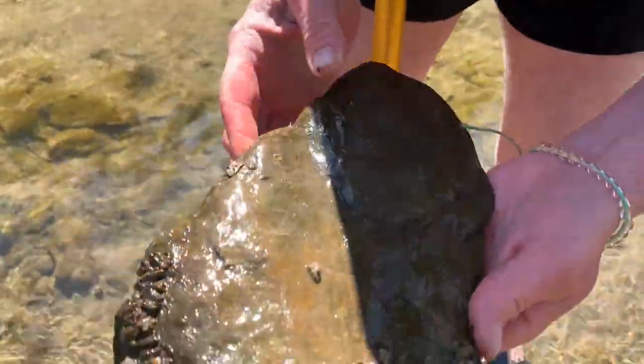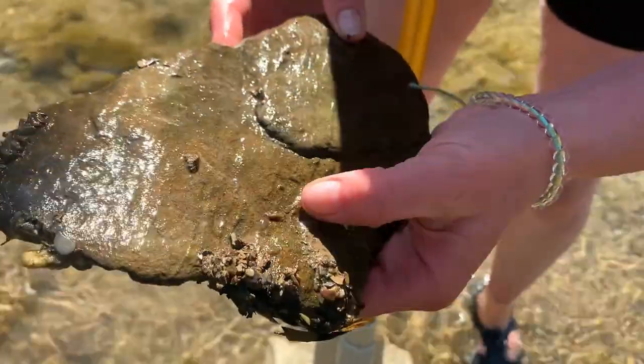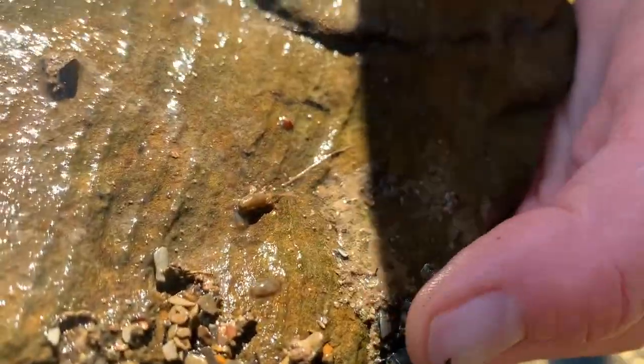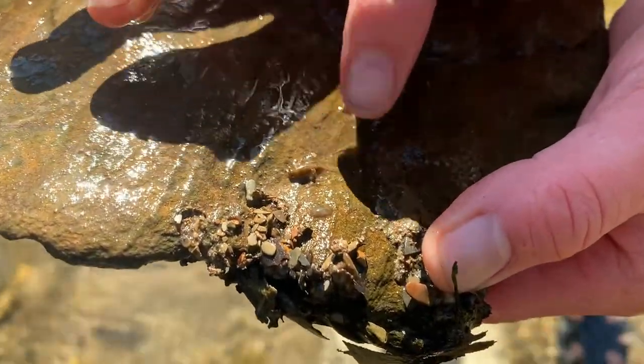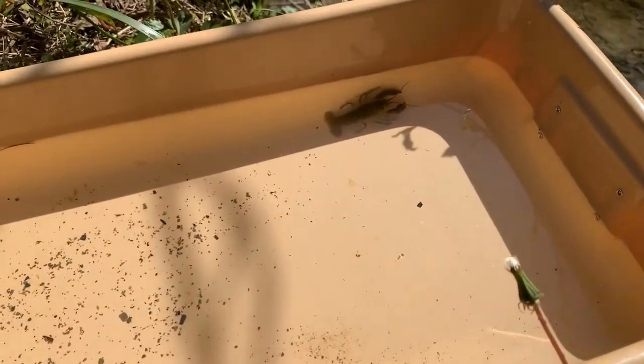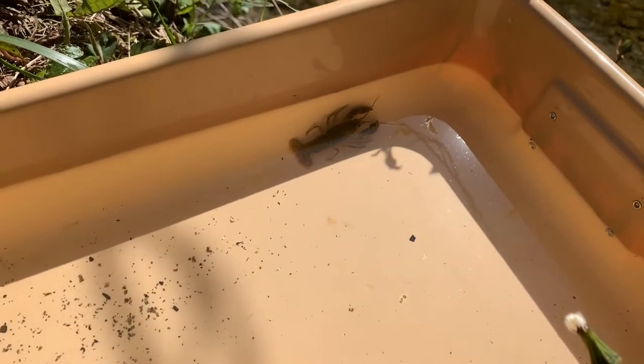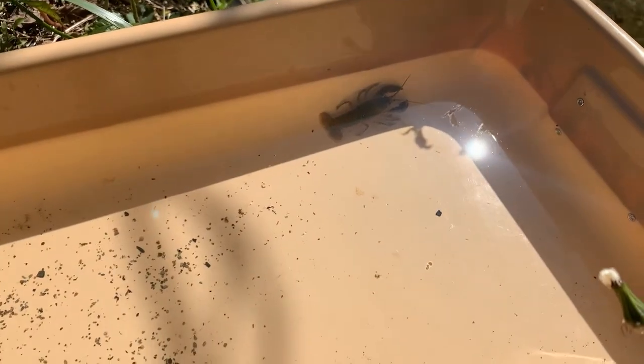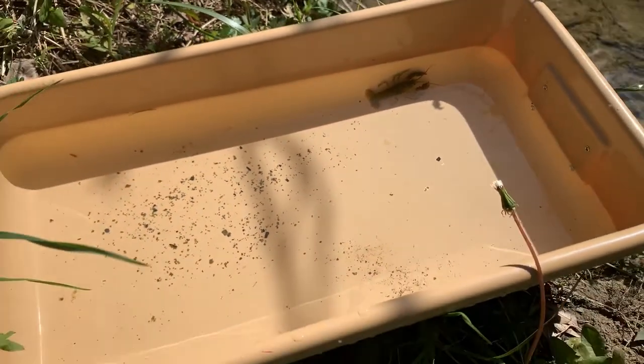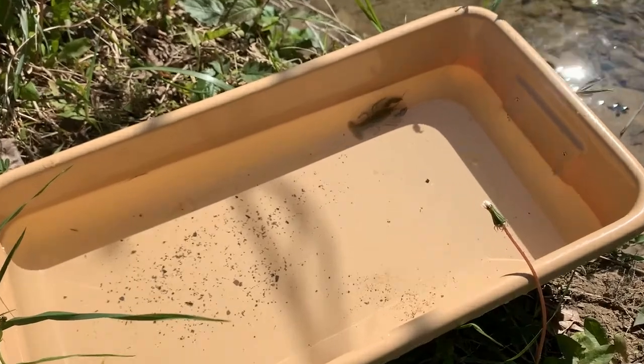So as you flip over a rock, you want to look carefully because, oh, here it is. Creatures kind of blend in. Do you see that little guy? Okay, so when you're catching macroinvertebrates, you definitely want to have a container of water on the side for you to put your specimens in.